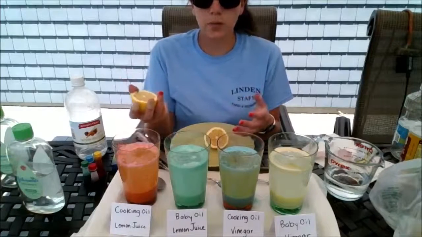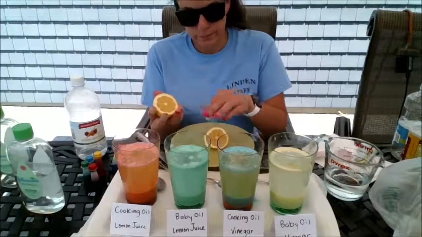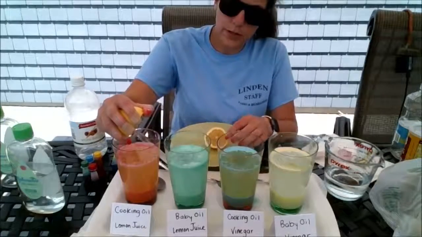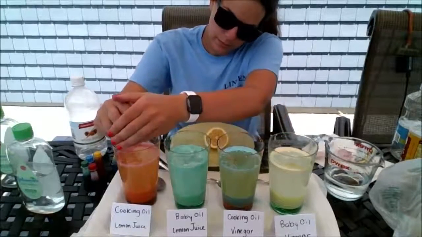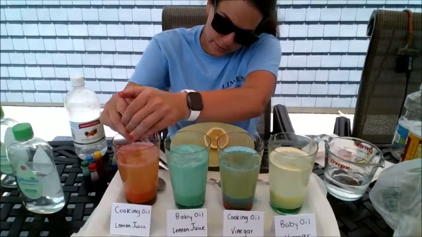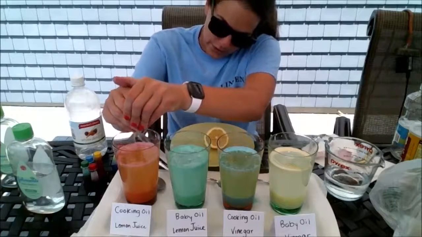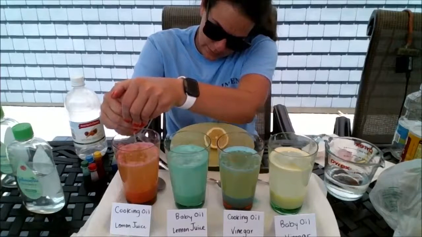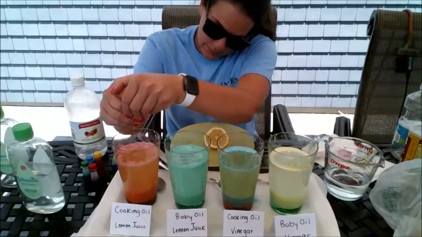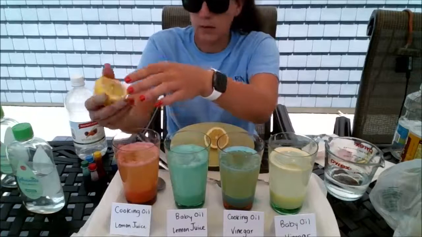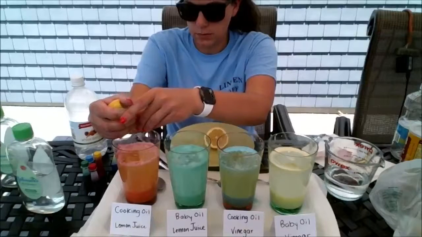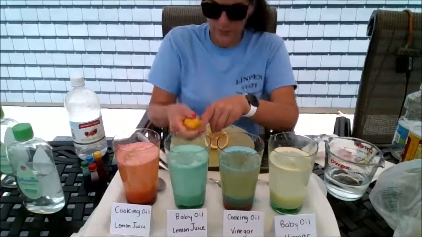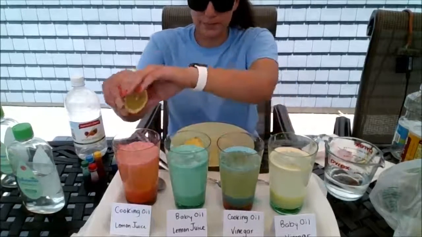So I should have grabbed a bowl, which I didn't, but we're going to play it by ear. So here I go. I'm going to squeeze my lemon juice in here. And I'm going to use a full lemon's worth. And we're going to watch our reaction take place. Kind of slow to start. But you can see it's starting, right?